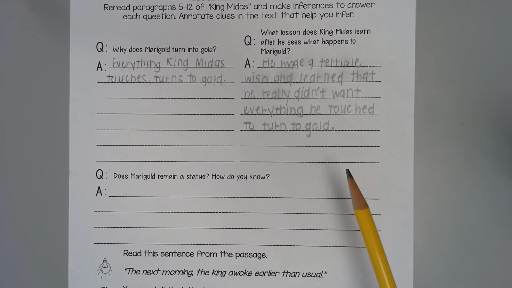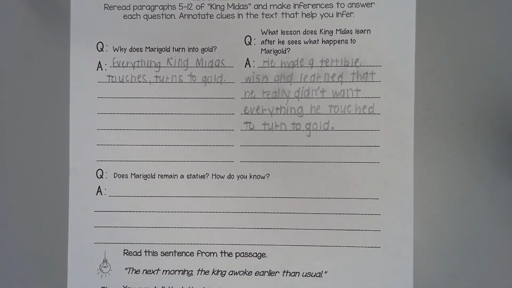When you're done writing this sentence, and we have both of our questions answered, you can move on to the third question. You guys are going to complete this one by yourself. The third question reads, does Marigold remain a statue? And how do you know? So you're going to answer, yes, she remains a statue, or no, she doesn't, and how you know that. So we're making inferences from our story. You're going to look back in the paragraphs and in the text and say how you know that either she stays a statue or she doesn't.